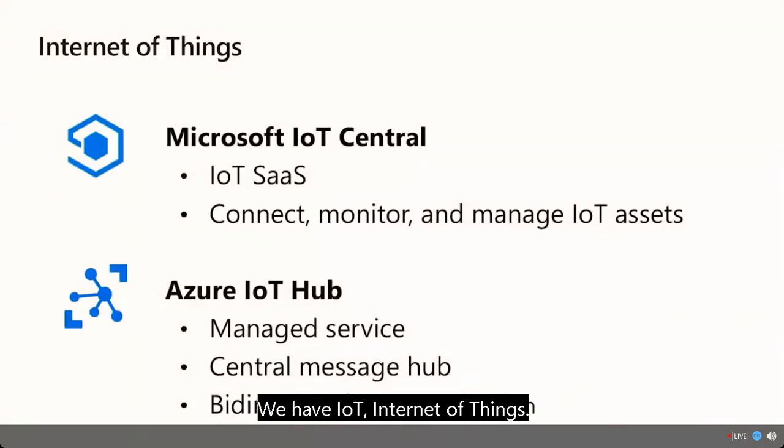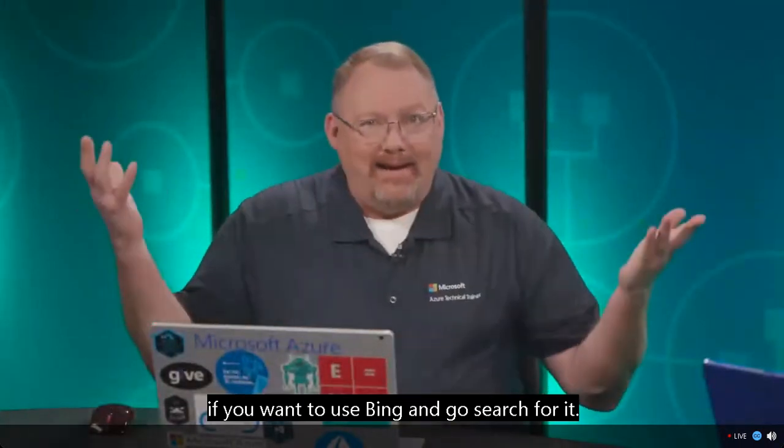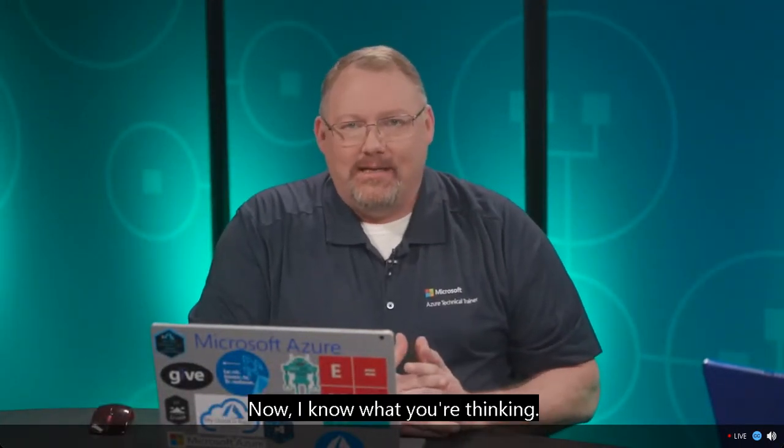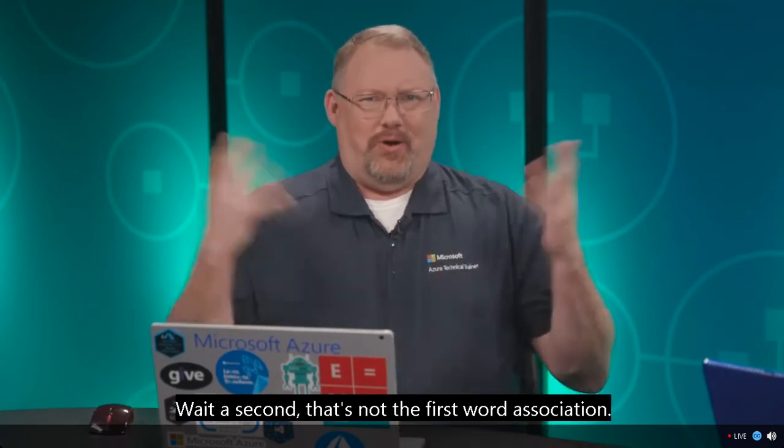What other Azure solutions we have? We have IoT, Internet of Things. There's a great little case study out there. If you want to use Bing and go search for it, do a search on Azure and rhinoceroses. Now, I know what you're thinking. Wait a second, that's not the first word association you come out with. You don't think about Azure and rhinoceroses when you do that.